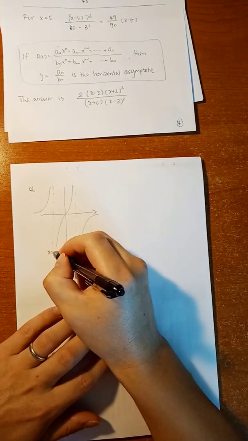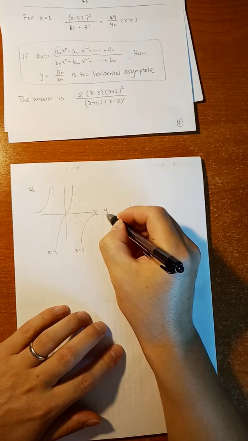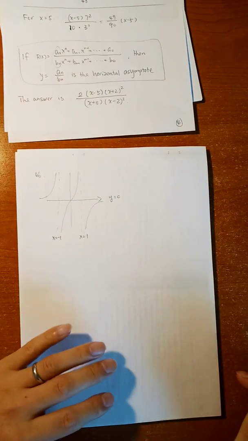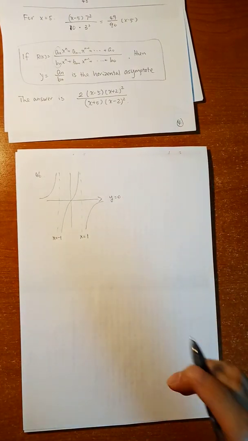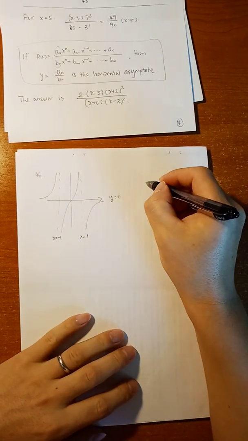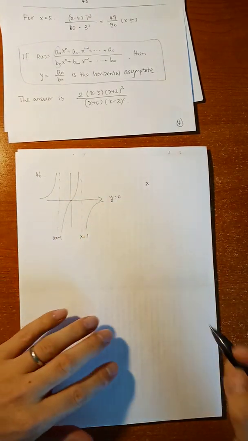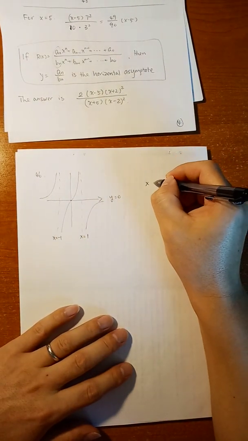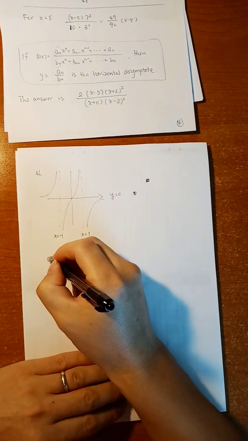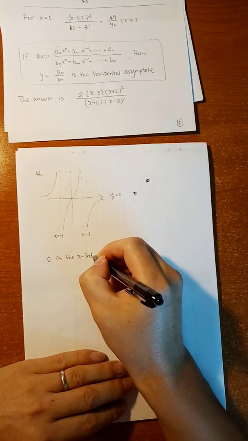This is x equal to negative 1, x equal to positive 1. And this is y equal to 0, that's our horizontal asymptote. Okay, there's only one x-intercept, so the numerator is x. The x-intercept is 0, so 0 is the x-intercept.